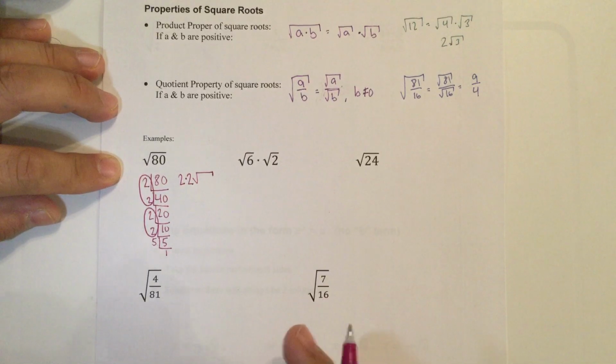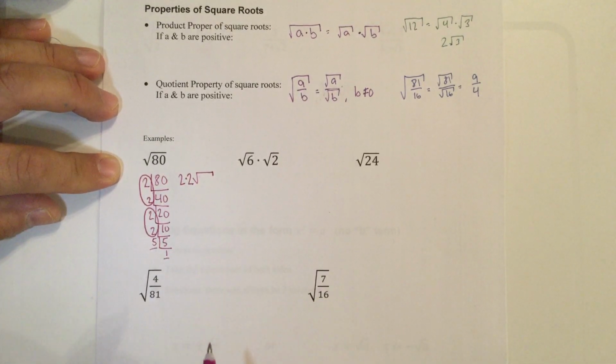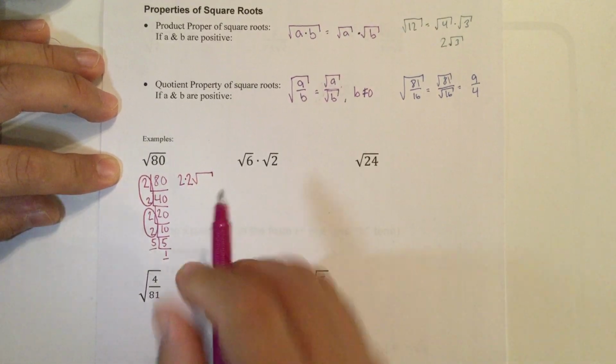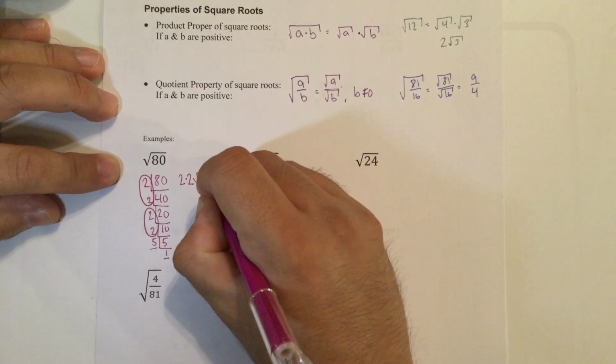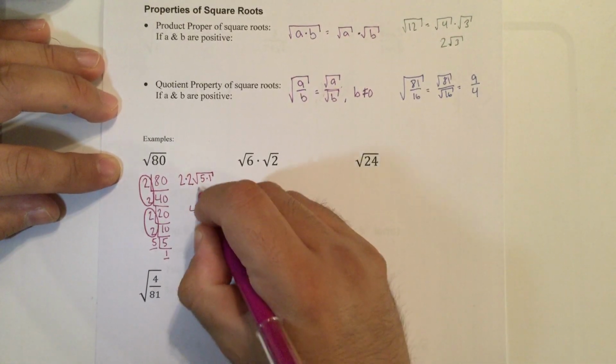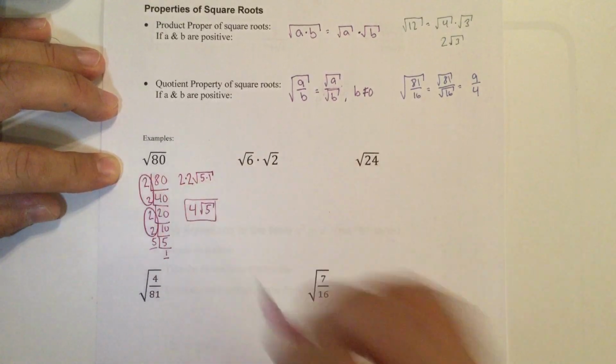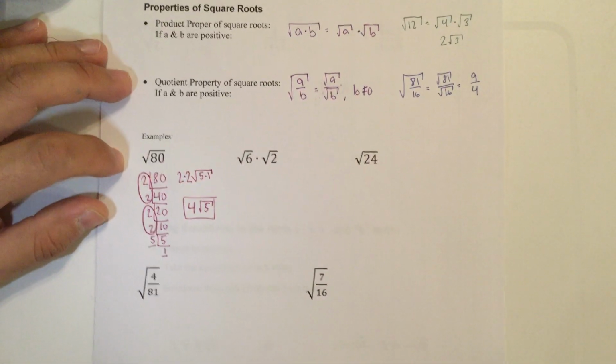Now, what I did not circle are the ones that are not pairs. So I didn't circle a 5 and a 1. What we're going to do is take 5 times 1, and put it back in here. So I'm going to show you the work, 5 times 1. Then I'm going to simplify, right? 2 times 2 is 4, and 5 times 1 is 5. So we have 4 radical 5 as our simplified answer for the square root of 80.